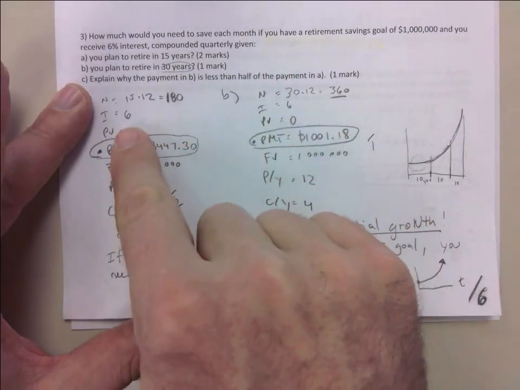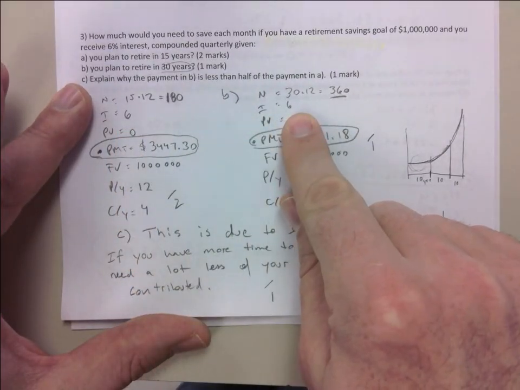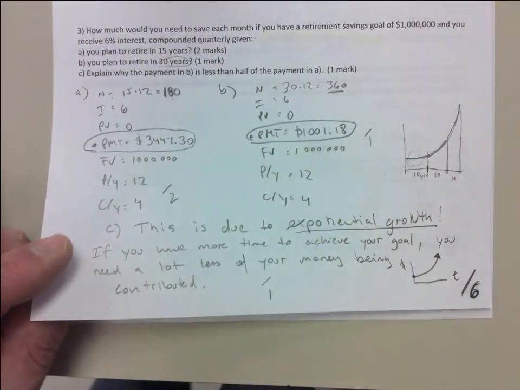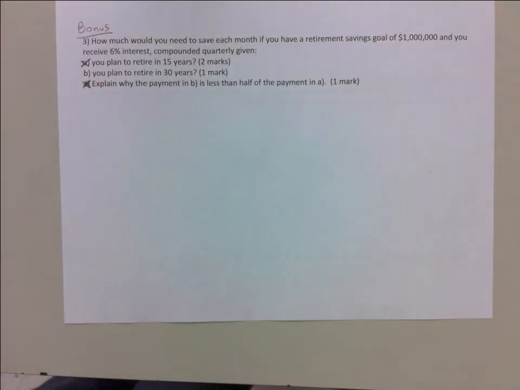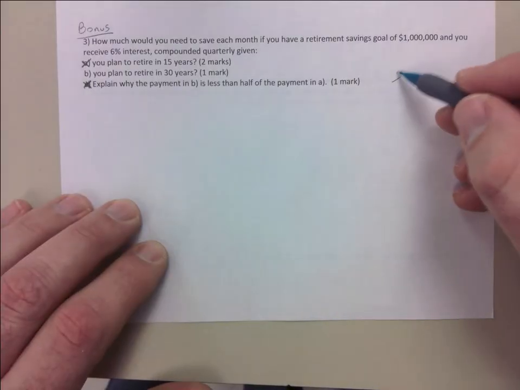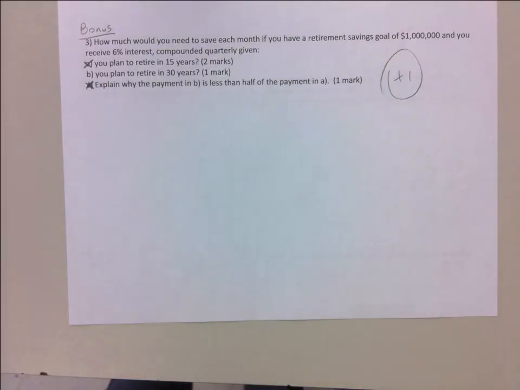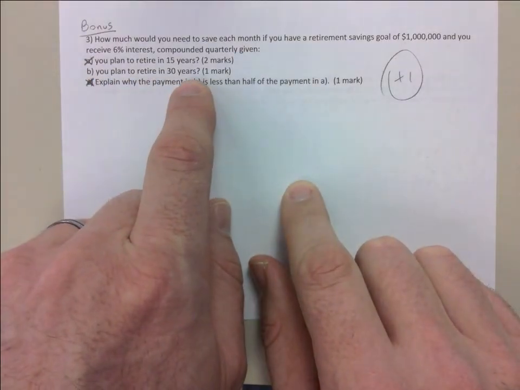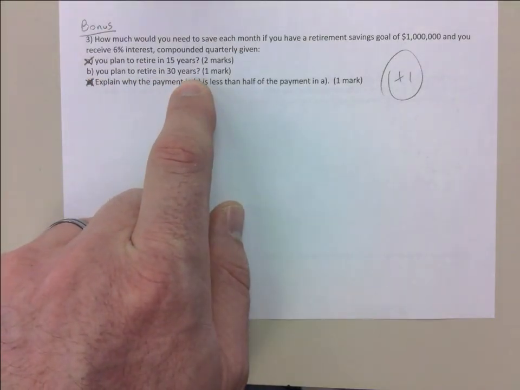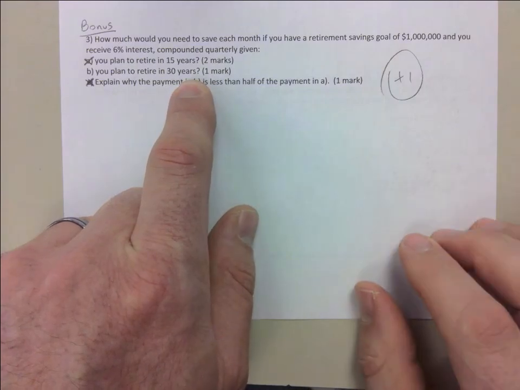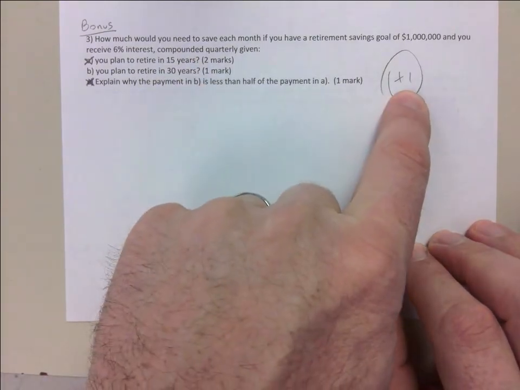And getting a 6% interest investment is not that hard, okay? And I'll give you that information before we end this course. Anyways, that was a bonus. So if you got that bonus, I'm just going to say +1 max. So you did B, right? So you should have had the $1,000 and one or something like that per month. If you got that, you get +1.